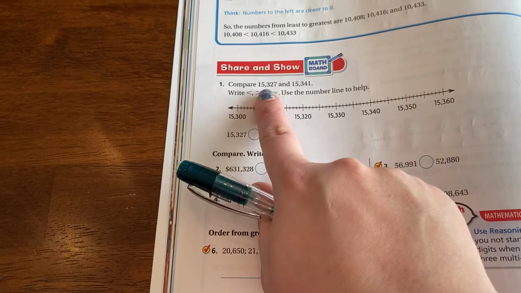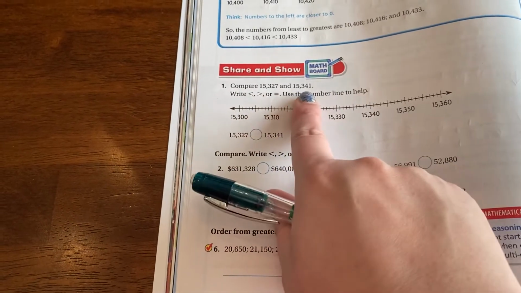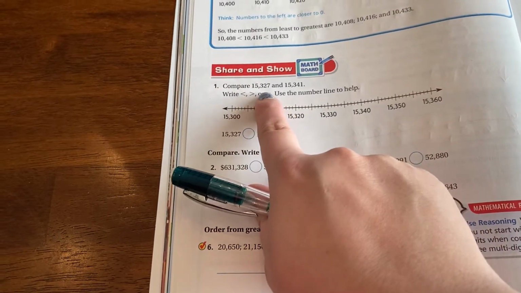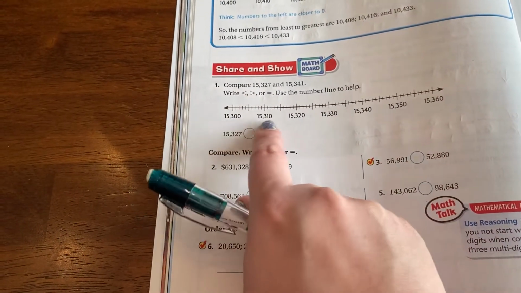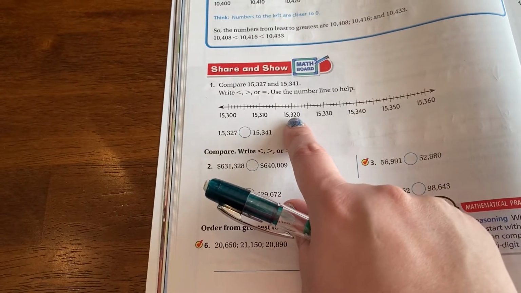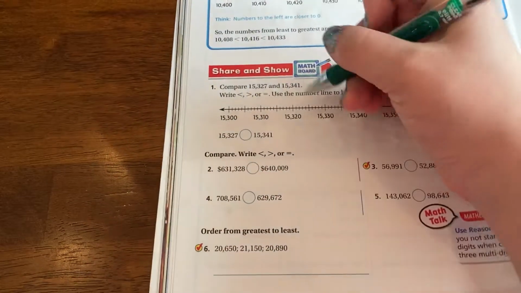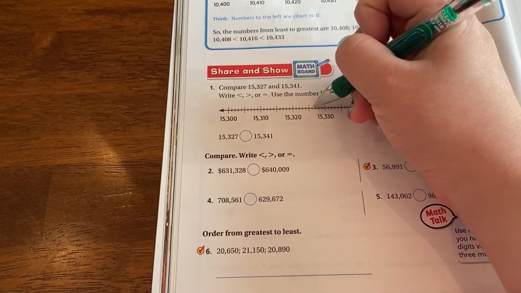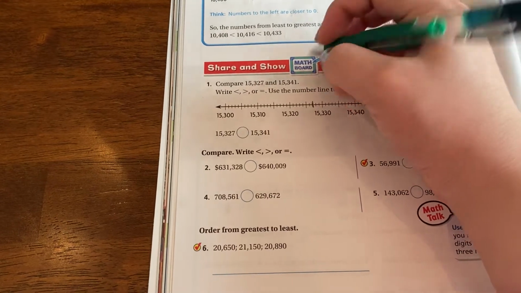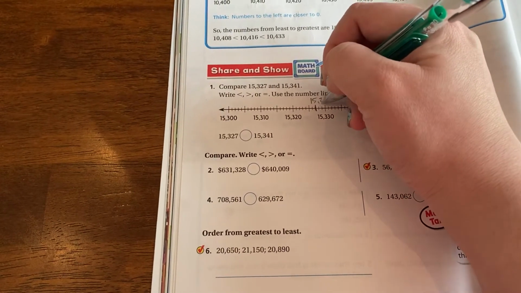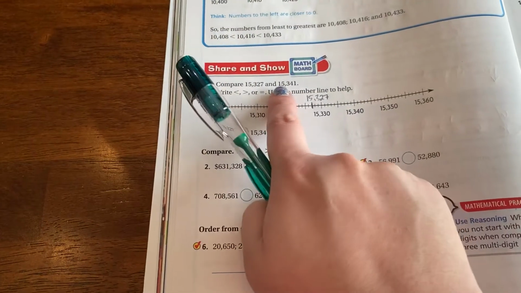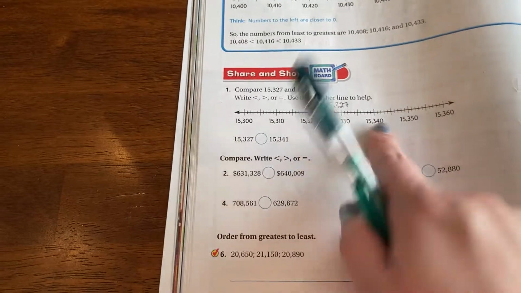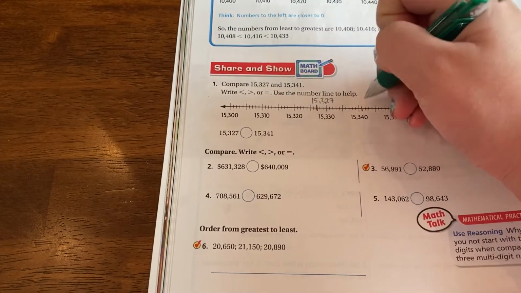It says compare 15,327 and 15,341 using the number line. So I'm going to find 15,327. So there's 300, 310, 320, okay? And now I gotta find 7. 1, 2, 3, 4, 5, 6, 7. So here is 15,327 and 15,341. So I got for the 40s, here's the 40s, and 41 is the next one.